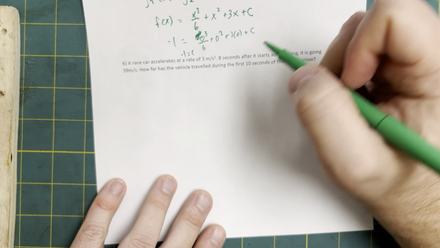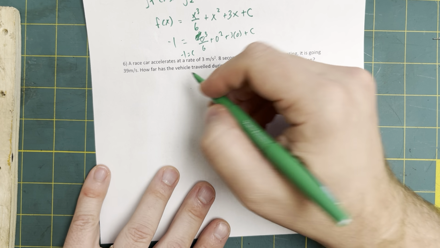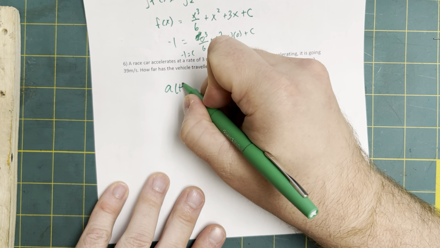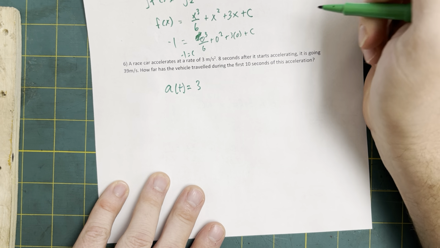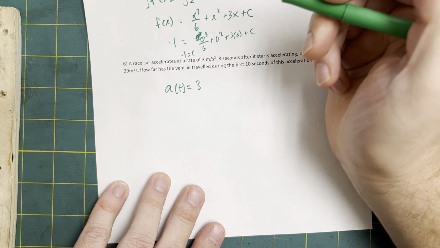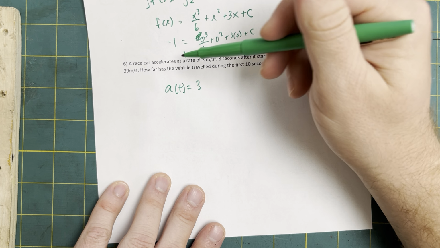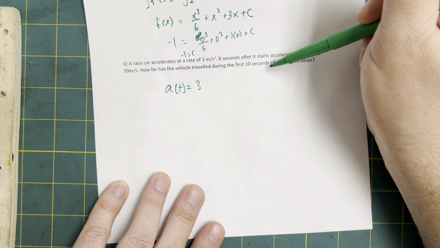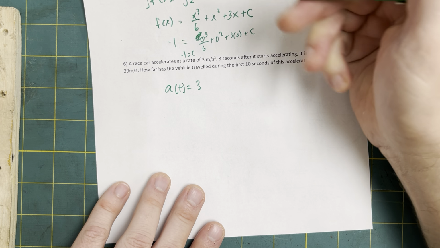A race car accelerates at a rate of 3 meters per second squared. So I could say a of t is equal to 3. 8 seconds after it starts accelerating, it is going 39 meters per second, that velocity. How far has the vehicle traveled during the first 10 seconds of this acceleration? Okay.